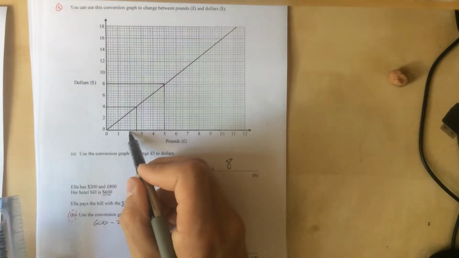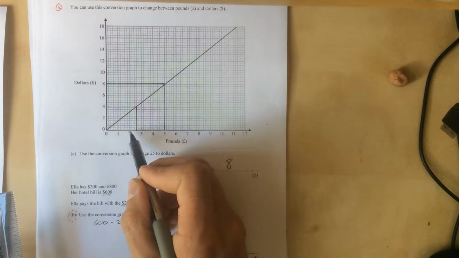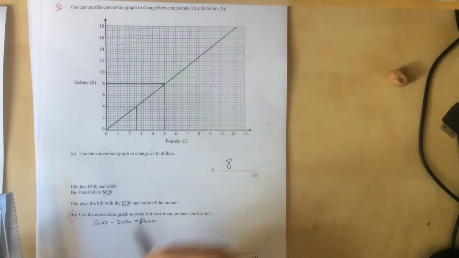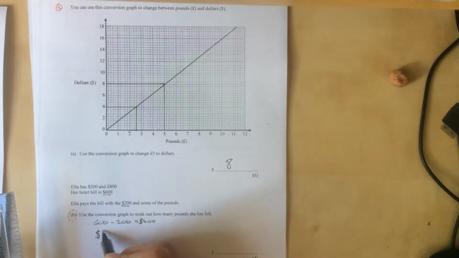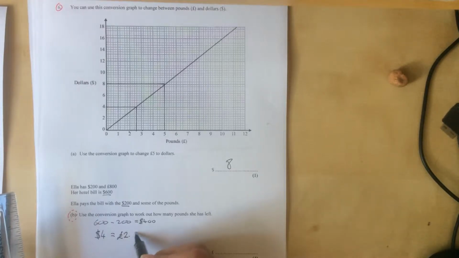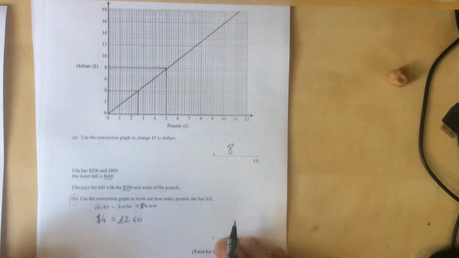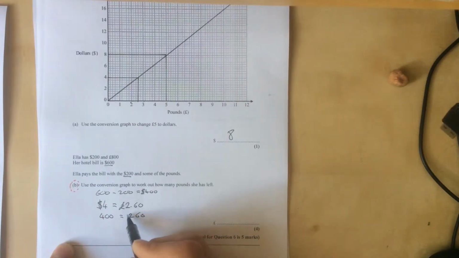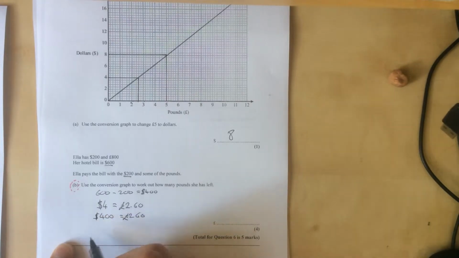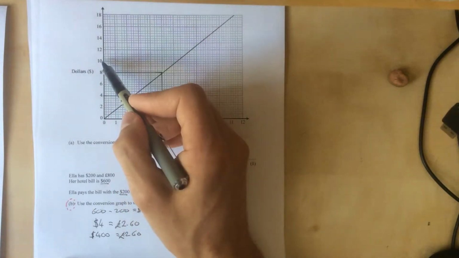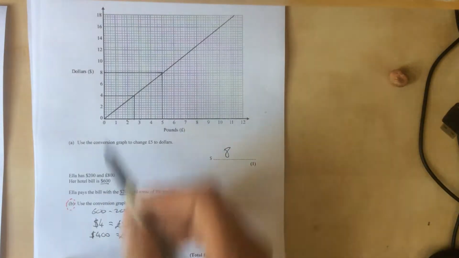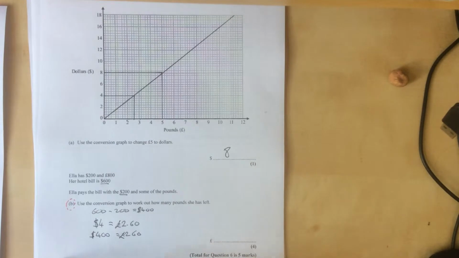And if we look at that, there's £2 here, £3 here, so each little square is worth 20 pence, so that is £2, 20, 40, 60, so $4 is £2.60. So if I know $4 is £2.60, then $400 is £260. Now you don't have to do that with $4, you could do $10 and then times it by 40, but the idea is to pick a number that goes into 400 and then do a multiply up.